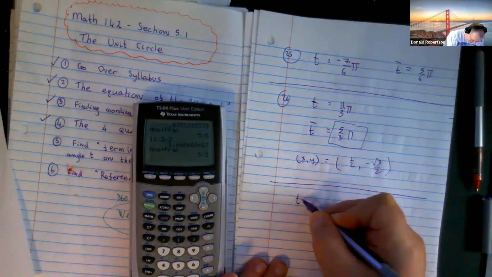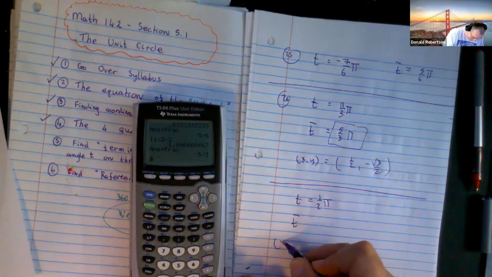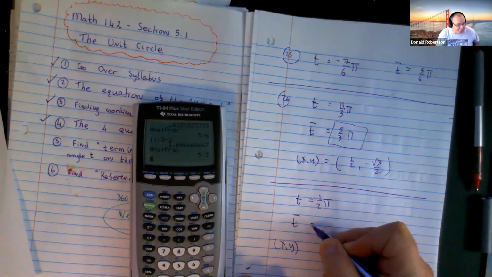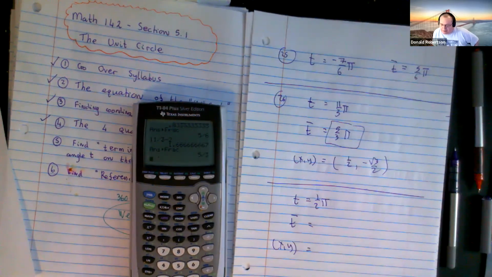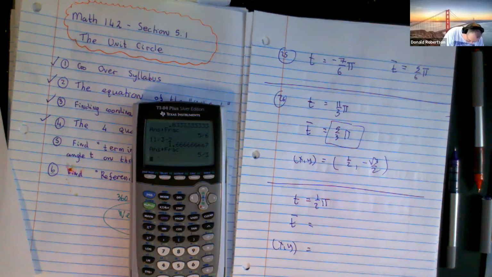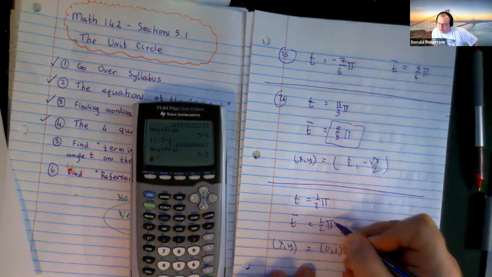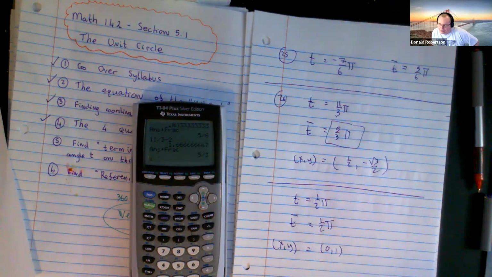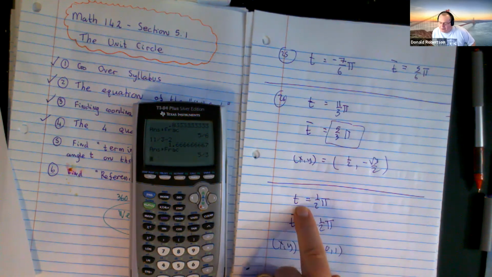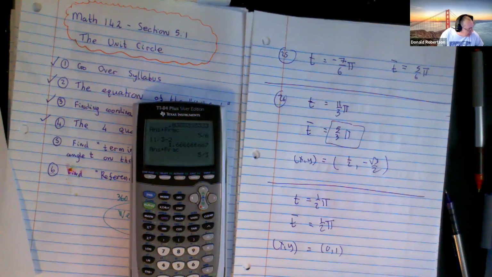How about this one? It'd be 90 degrees. I think someone said 90 degrees, which it is. You're right. So it'd be (0, 1). And the answer is (0, 1). In fact, it's another one of those I-don't-need-to-do-anything-to-you questions. So the reference number is the same as the original angle, right? And (0, 1). I think this is going pretty smoothly.